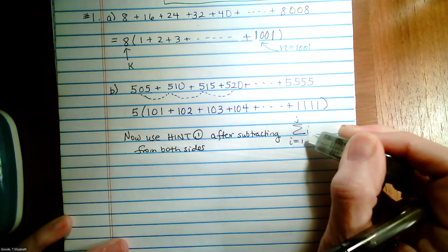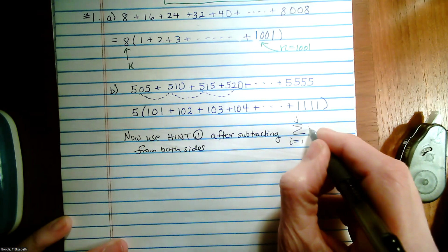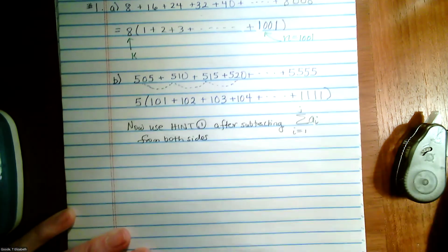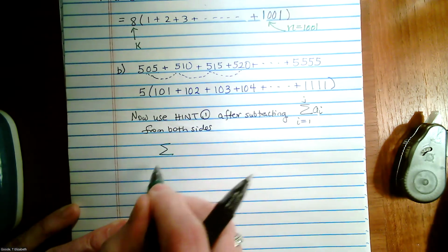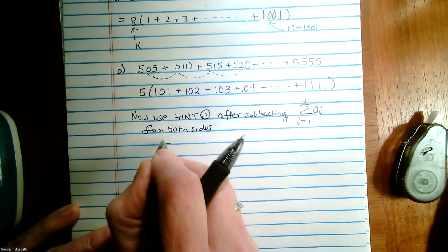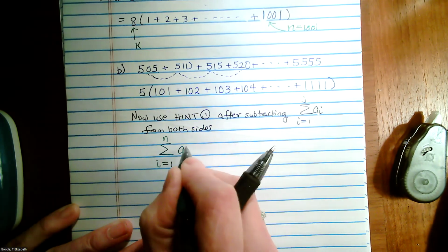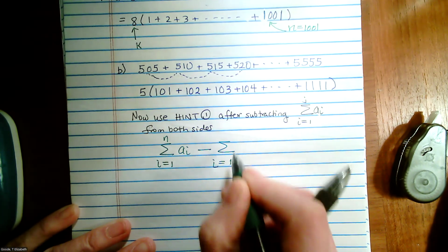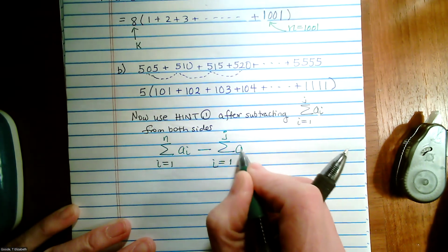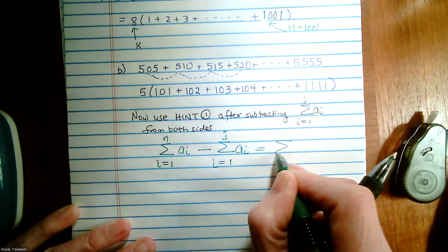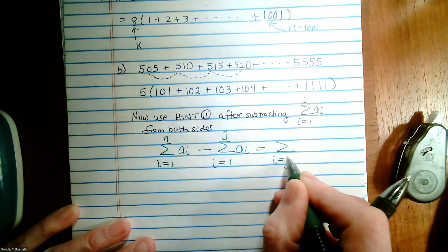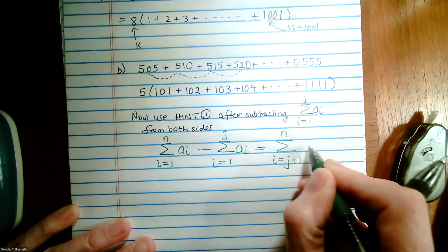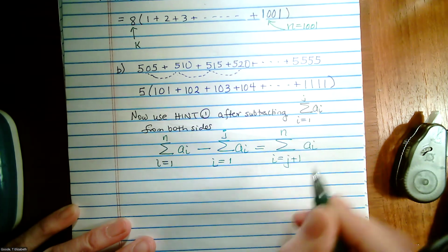Actually, it was a sub I in the hint. I tried to give you the general. All right, so what does that mean? That means we would have the sum from I equals 1 to n of a sub I minus the sum from I equals 1 to j of a sub I is the sum that starts way down at j plus 1 to n of a sub I.